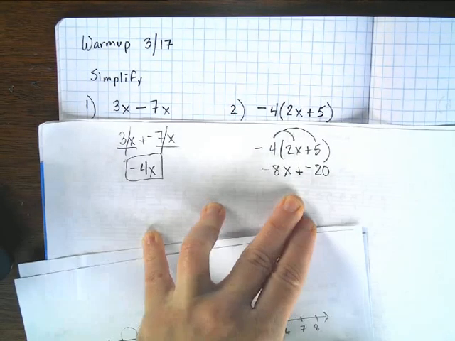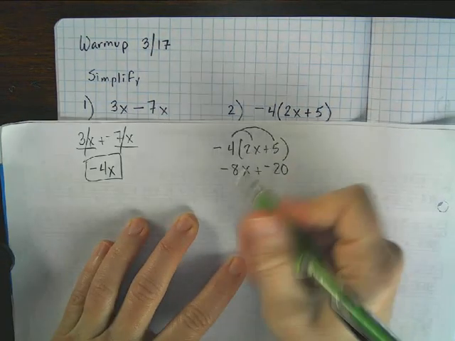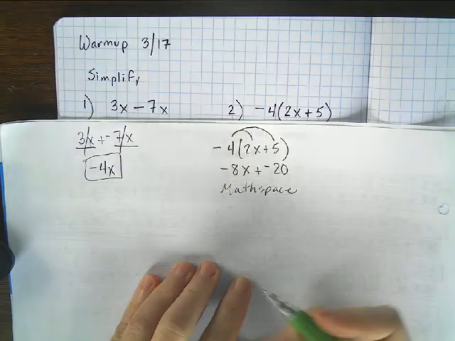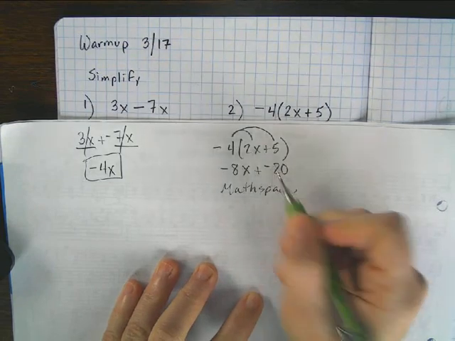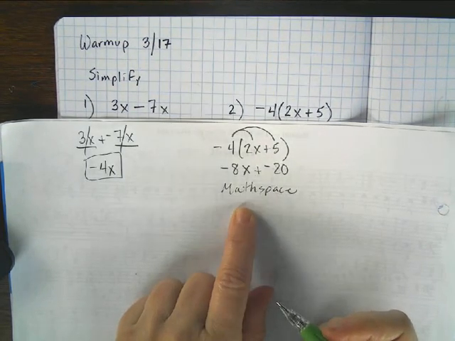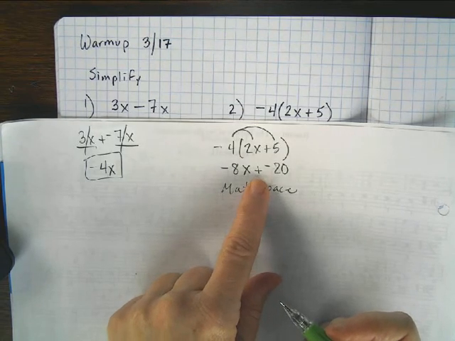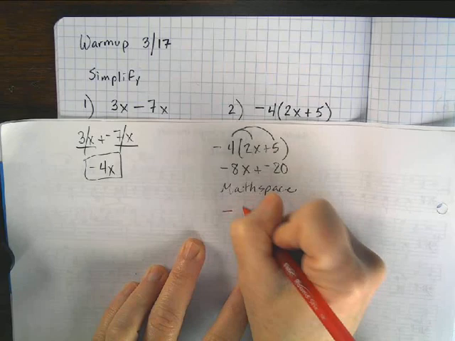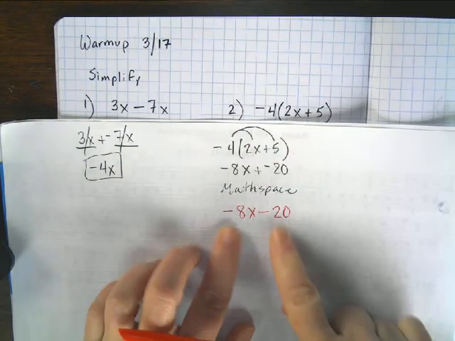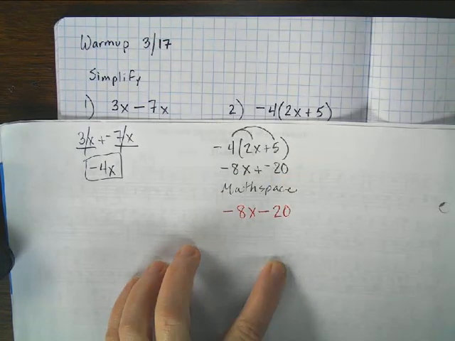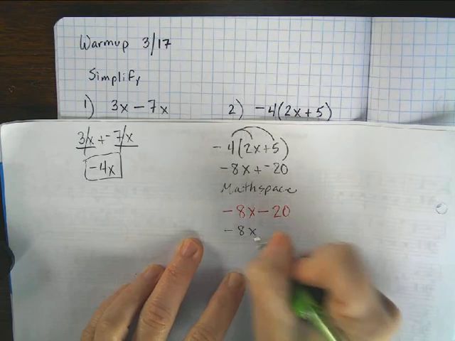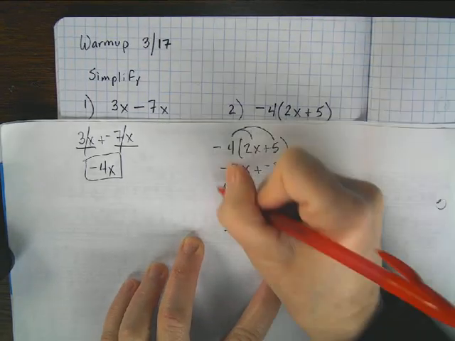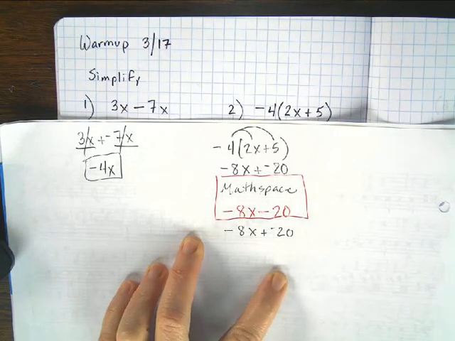Okay, if this were a problem in Math Space, Math Space does not like plus and negatives. It doesn't like that. So if you end up in Math Space and you're trying to type in plus and negative, and this is a little shout out to Selma because I saw Selma needed a little help with this in Math Space. If you're trying to put in plus and negative, Math Space goes, I don't like it. So Math Space is going to want you to write -8x minus 20. This is the same as this, because we could rewrite this as -8x, change it to plus a negative. Okay, these are equivalent. This is how Math Space would want the answer. All right, there's number 2. Okay, number 3.